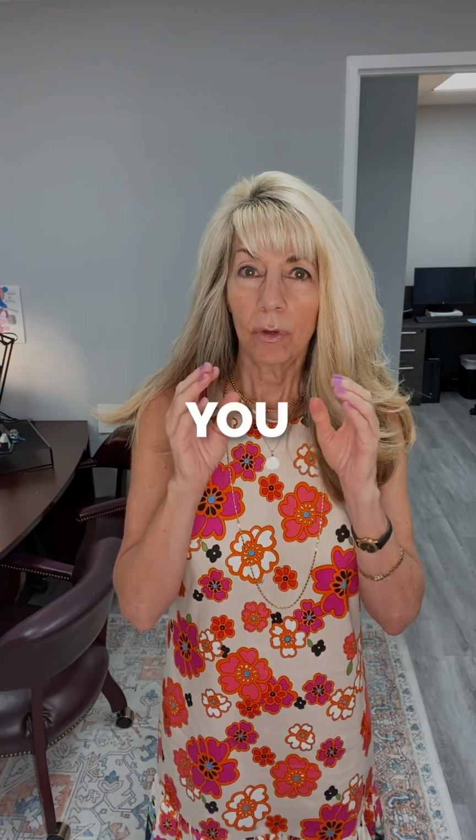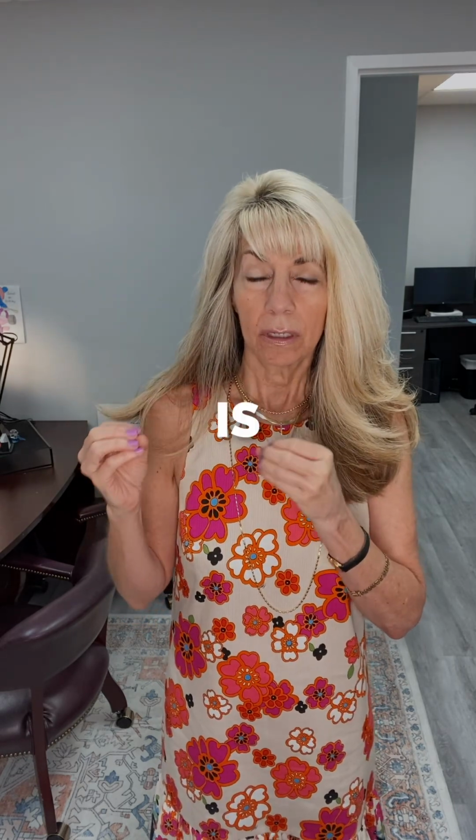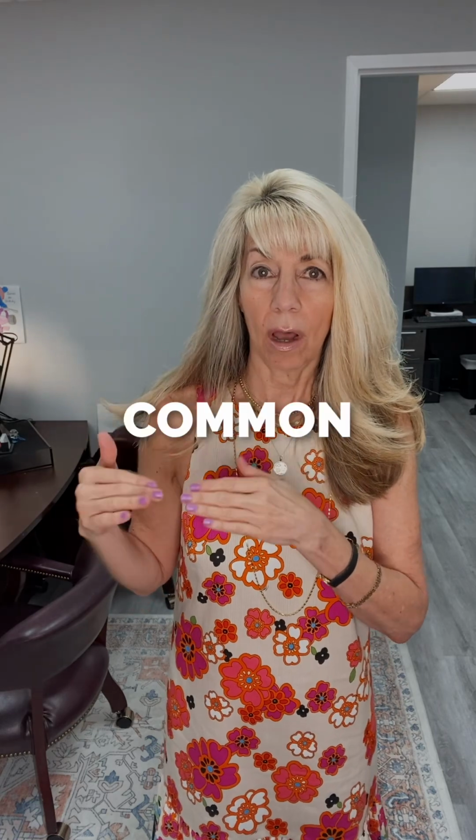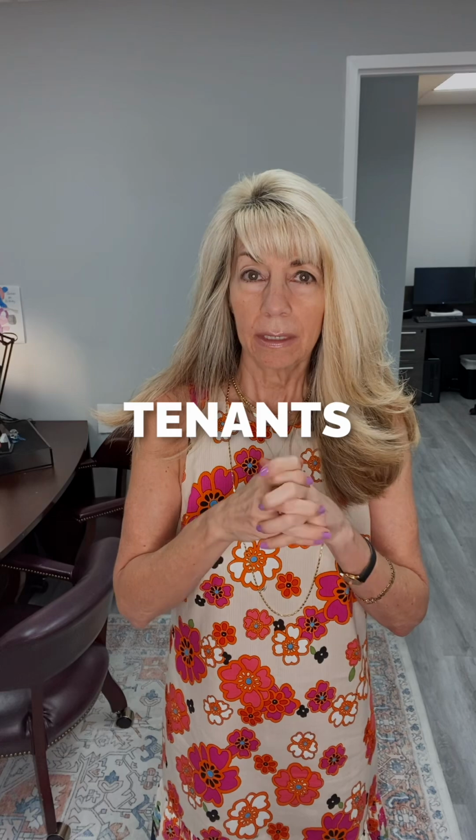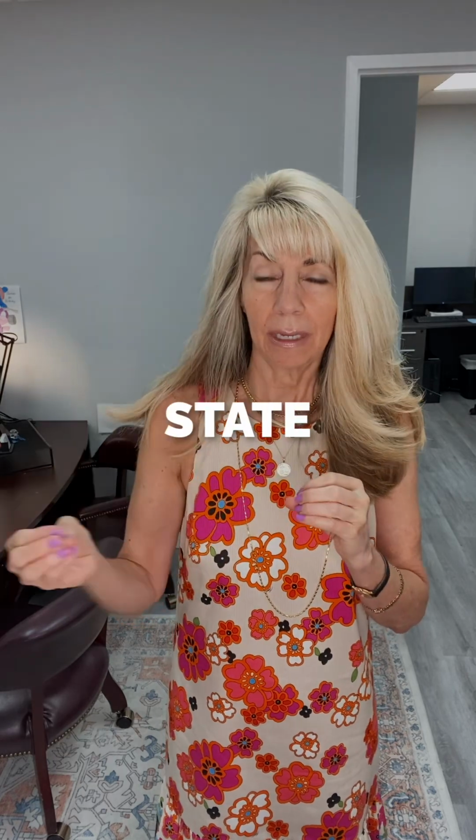Importantly, you have to state in the deed what you want. If you don't, then the default is going to be tenancy in common, which is those divided shares. If you want joint tenants with right of survivorship, you have to state that in the deed.